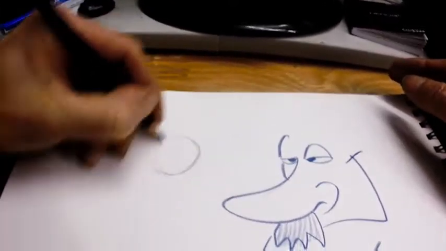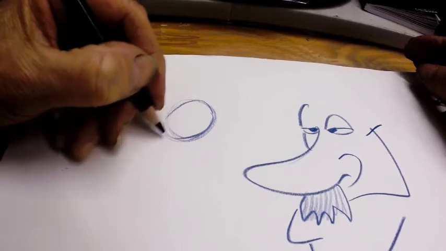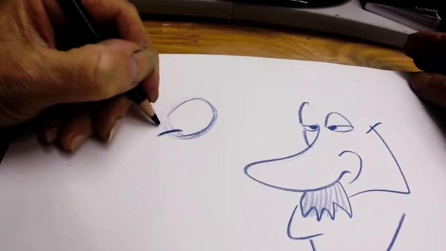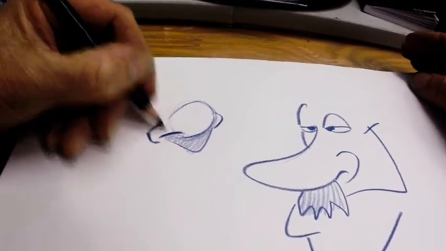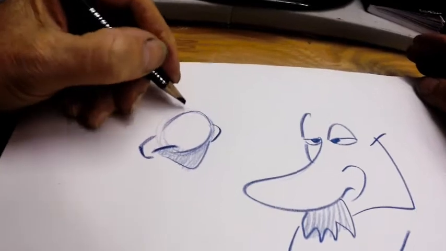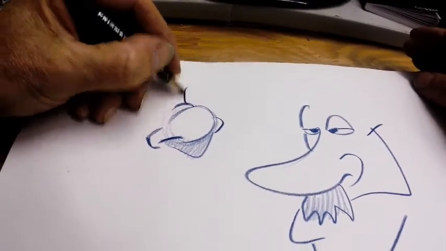Sometimes I'll just start with a circle and then come up here and add the nostril like that. Again, back to that basic formula. And then sometimes you can bring a line like this and then a line like that.